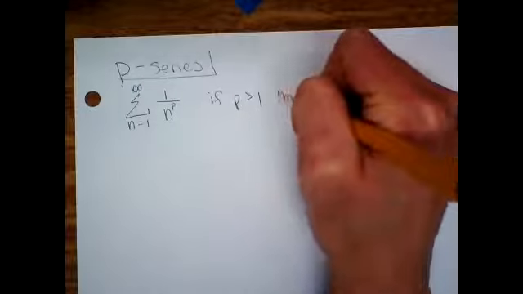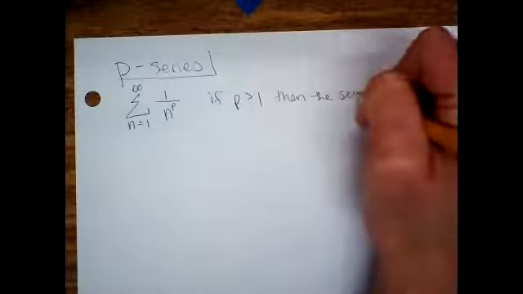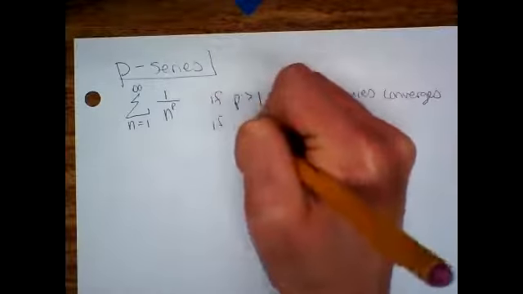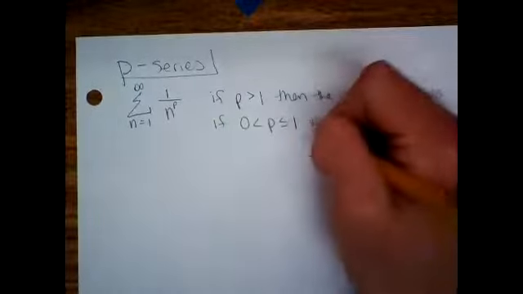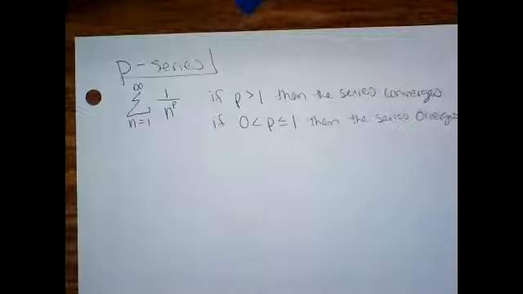If P is greater than 1, then the series converges. And if P is smaller than 1, but it's not going to be less than 0, so we say in between 0 and 1, or equals 1, and we're going to talk about that one specifically in a minute here, then the series diverges. So it's not real hard. You just look at P and see what it is. Bigger than 1 converges, smaller than or equal to 1 diverges.